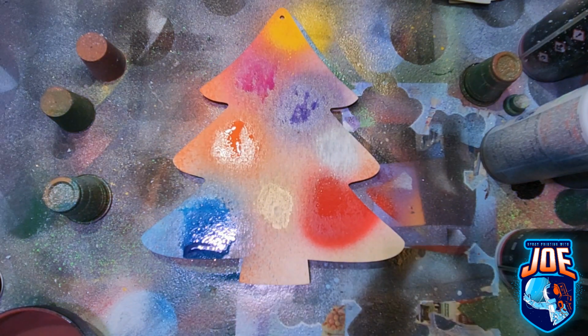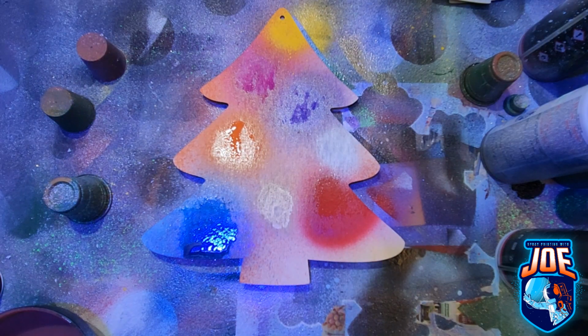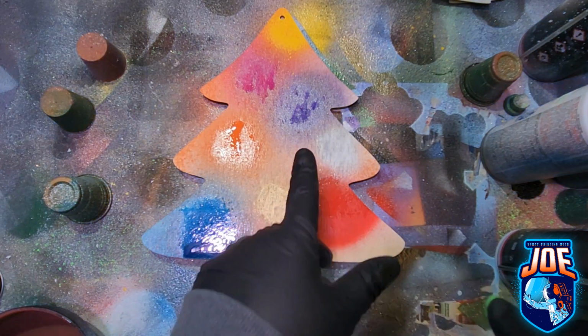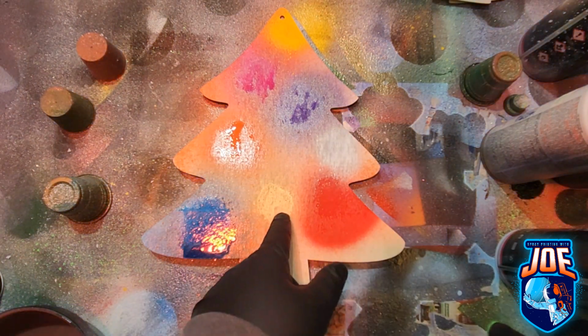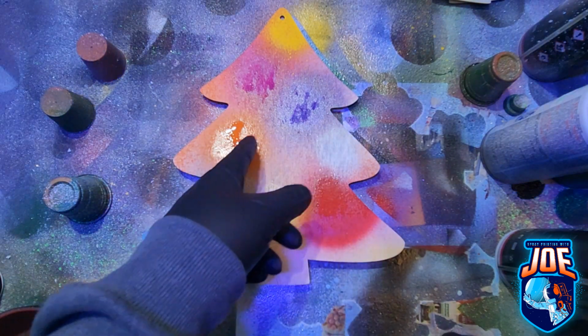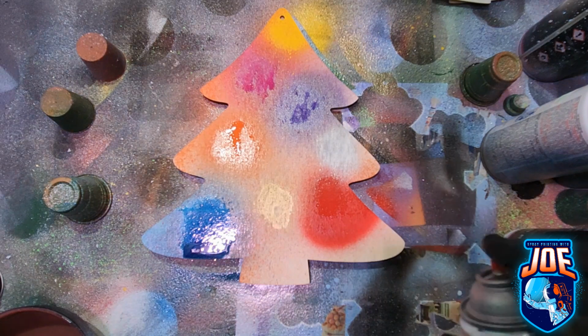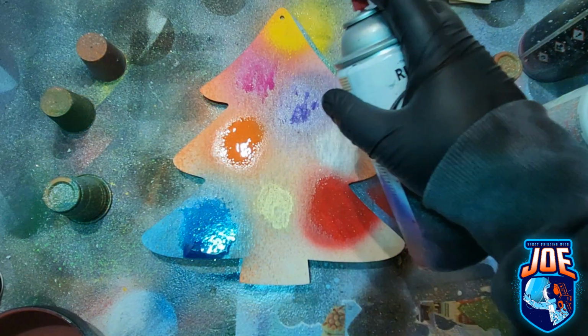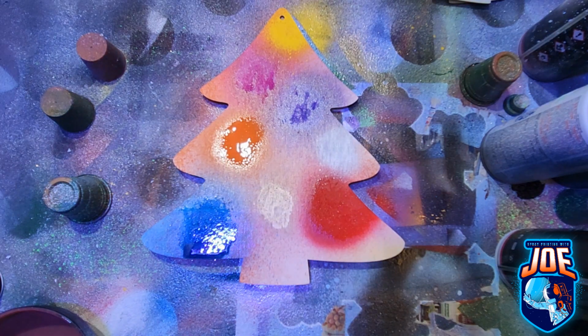So I think this will probably be good enough to go ahead and do our shadows. But first, I'm going to grab that rainbow color shift and use this on the ones that don't have any metallic in them. So the gold is counted as metallic and silver. So this red and this orange and this yellow, we're going to go ahead and hit that with a little bit of this color shift. Now, it might not be super picked up on camera here, but it makes the color pop.